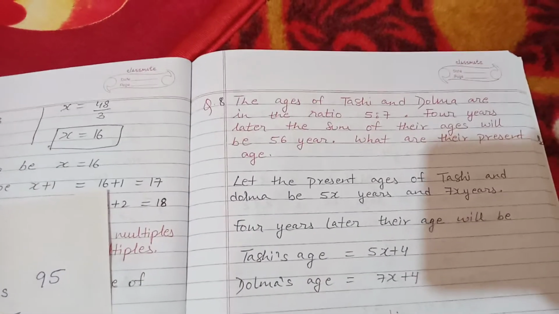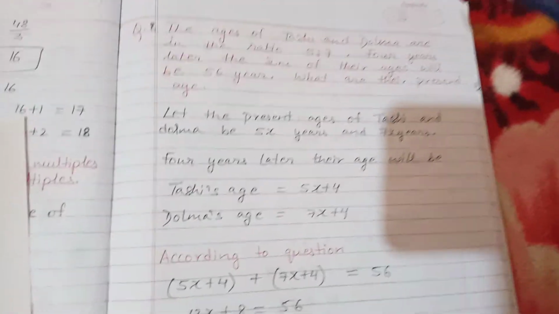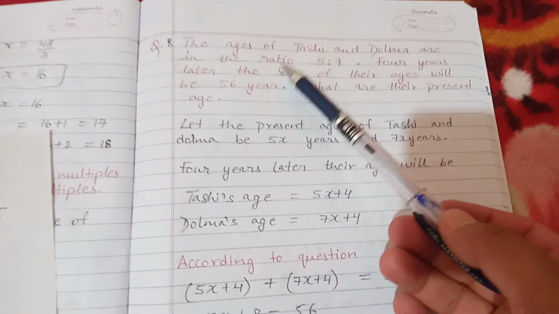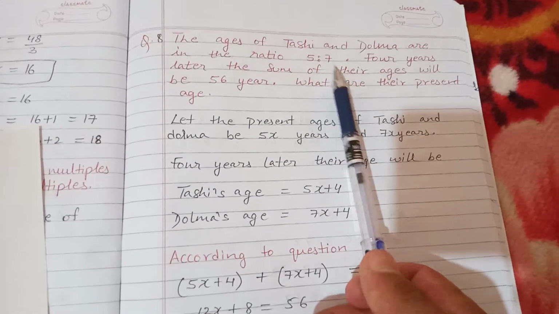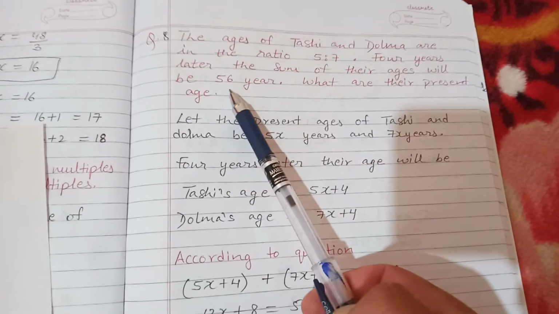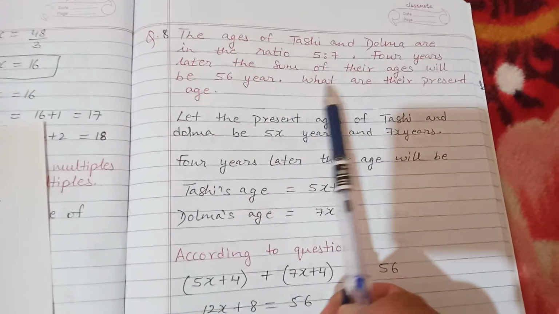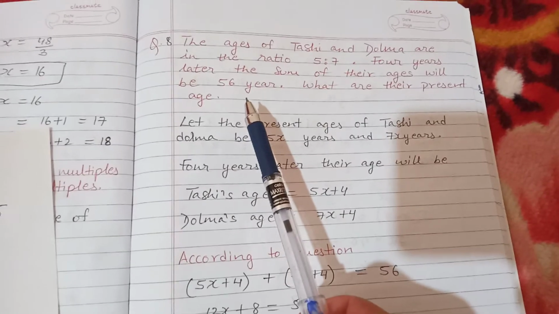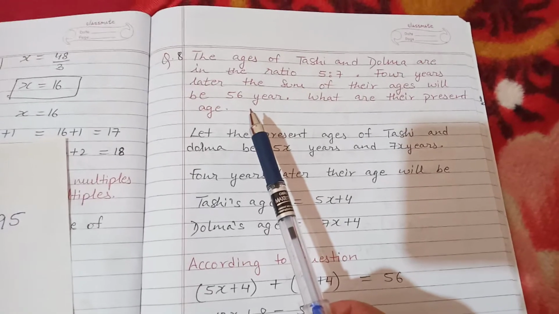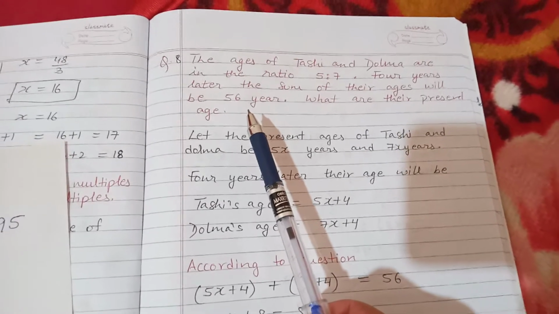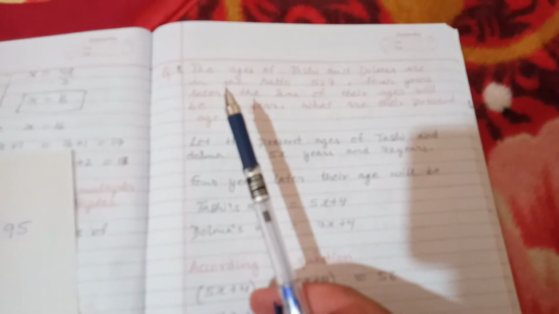Okay, your question is the word problems. Now this is your word problem. The ages of Tashi and Doma are in the ratio of 5:7. 4 years later, the sum of their ages will be 56 years. What are their present ages? So first of all, we are going to understand what actually the question is talking about. Now I will explain your question.